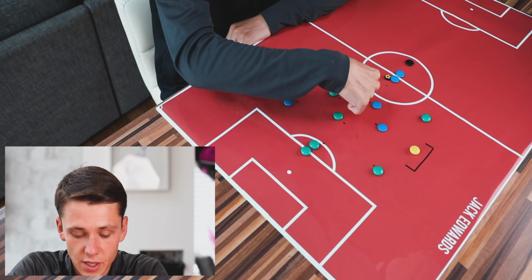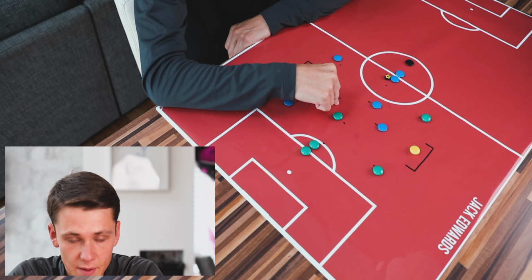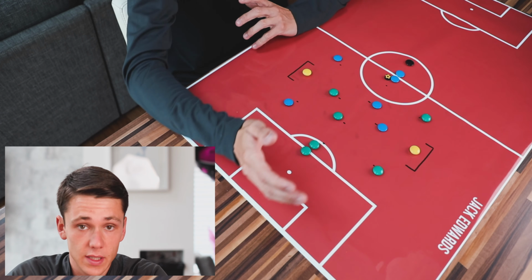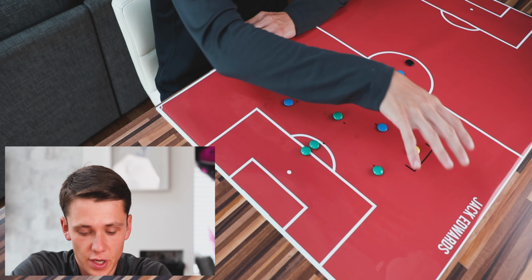And then in the middle, it's going to be 10 yards in here and 10 yards there. So then you've got 10 yards either side for more space. So then this is more like a little diamond, and it gives us space in behind to run into as well.